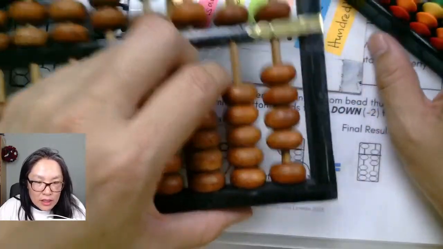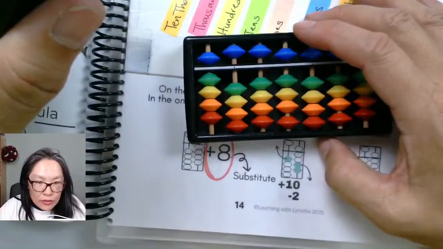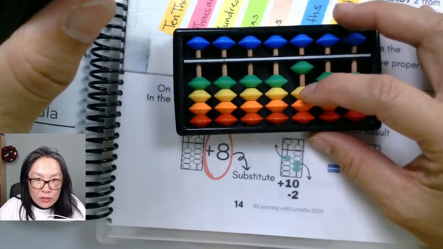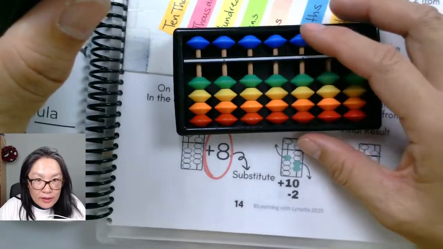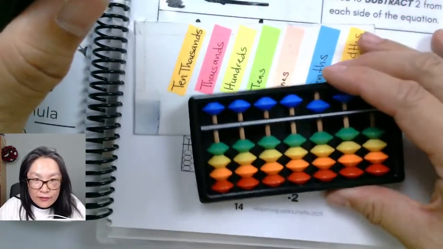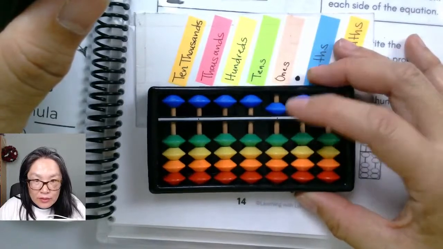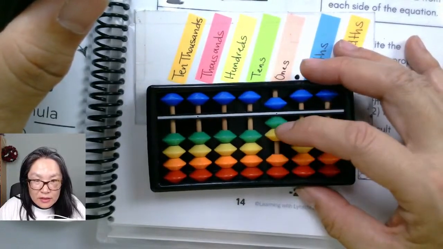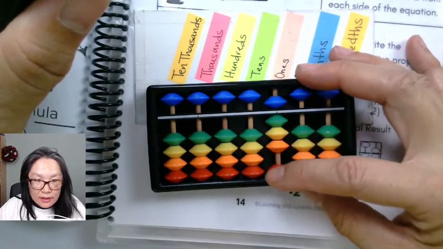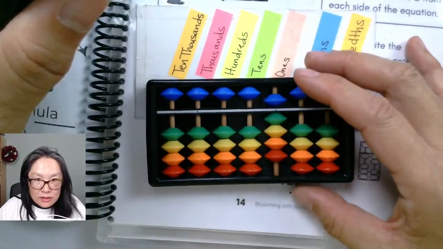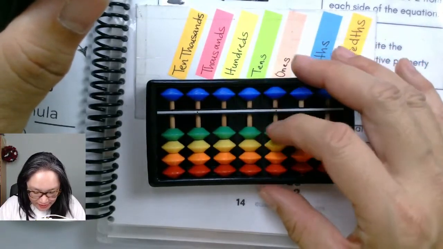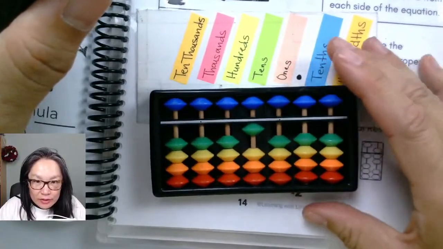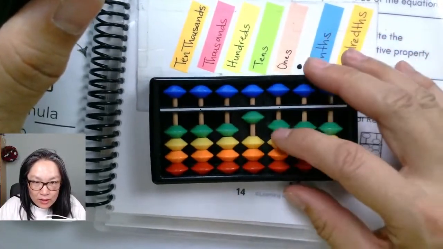So Mike, let's review. We count 1, 2, 3, 4, and then 5. This is the value of 5. Then we have 6, 7, 8, 9. That's it, we're done. After 9 is 10. That looks very familiar, right? That's a 1 and a 0.